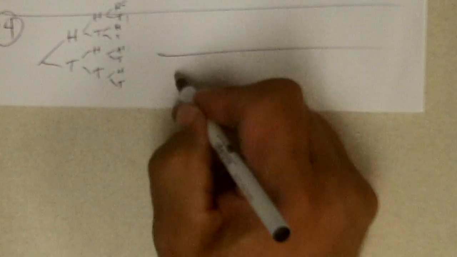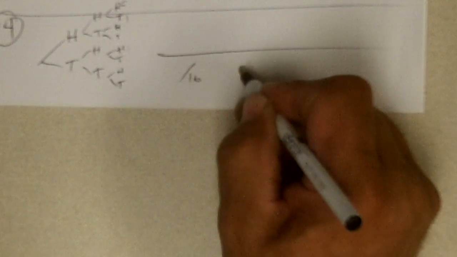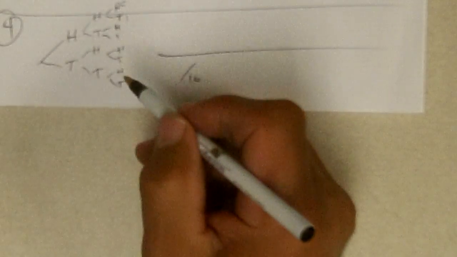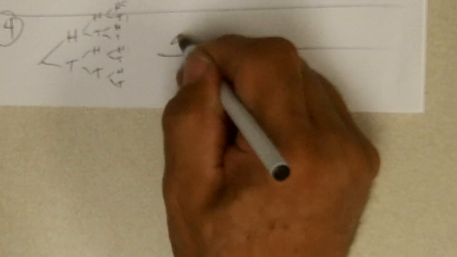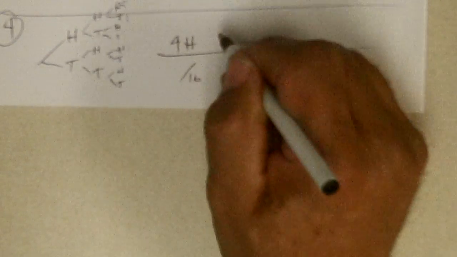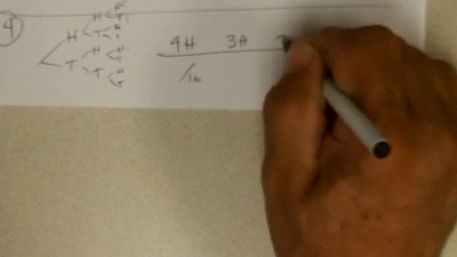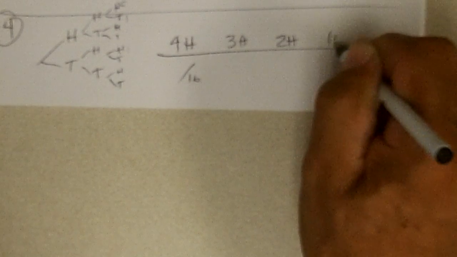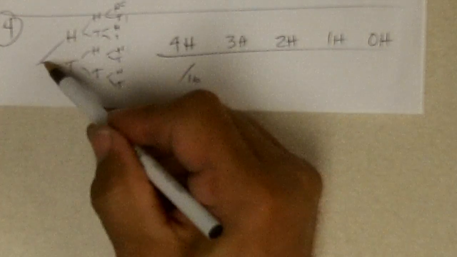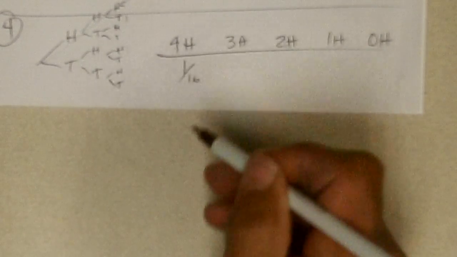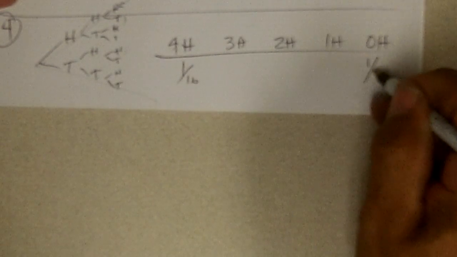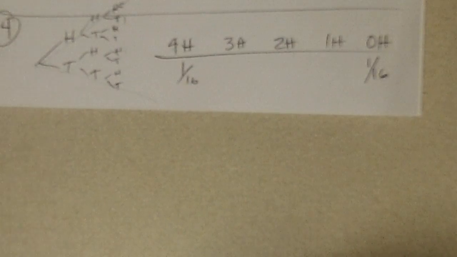And so the probabilities are all going to be out of 16. We're either going to get 4 heads, 3 heads, 2 heads, 1 head, or no heads. The probability of all 4 heads is only 1 branch in this tree diagram. No heads is all tails, which is only 1 branch out of those 16.